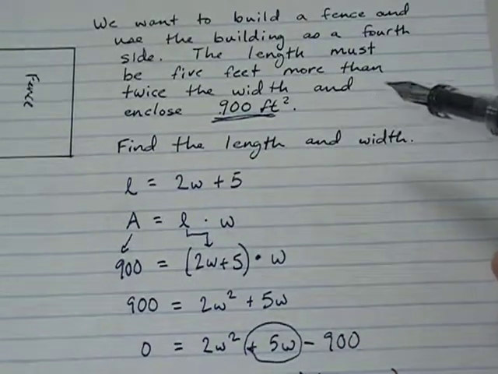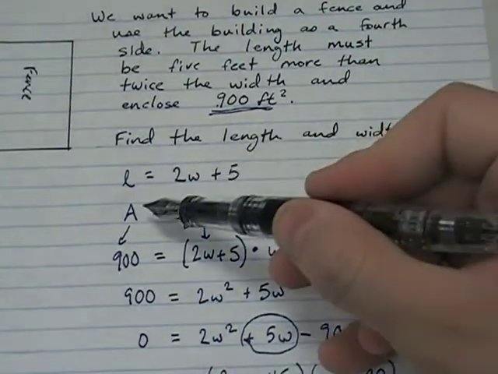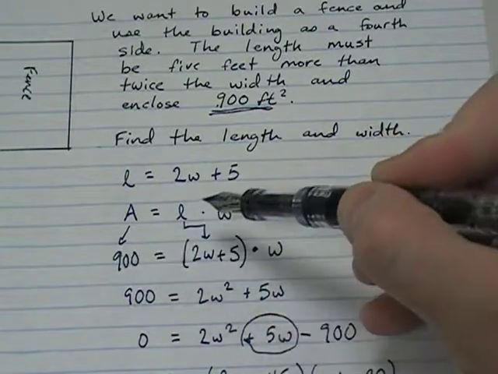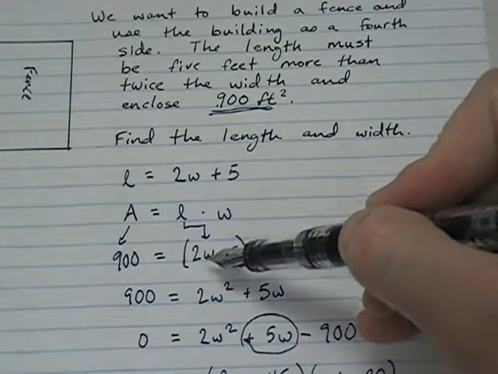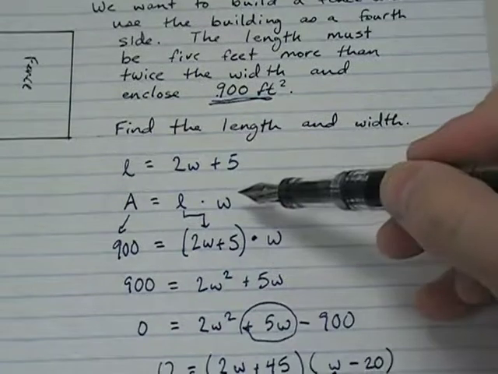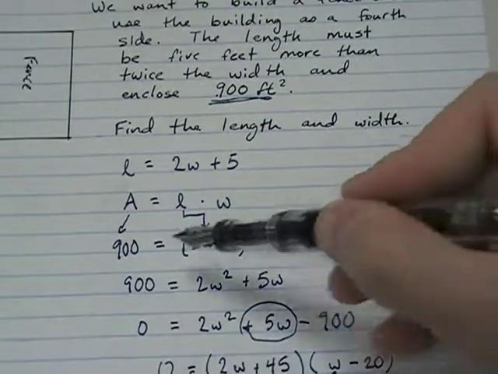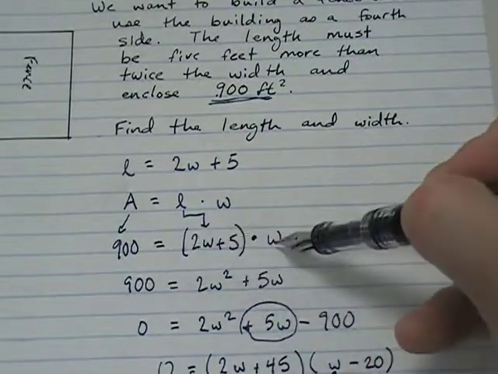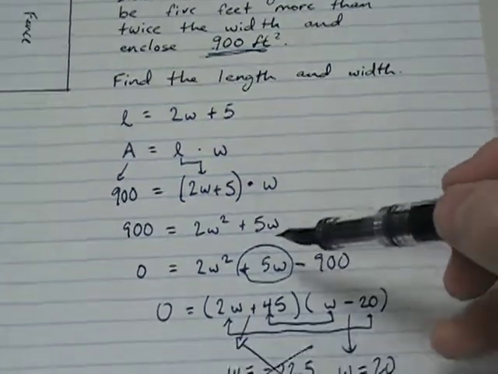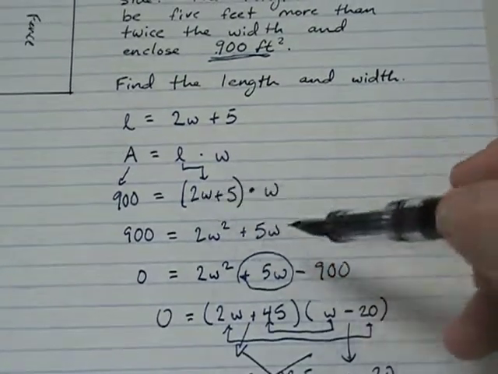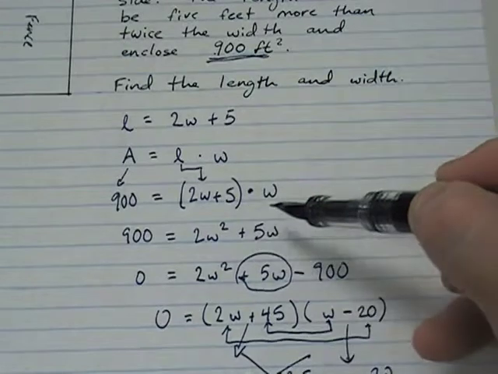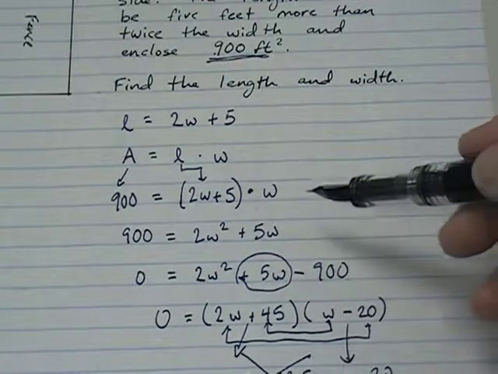Now, what do I know? I know the area is 900. I know the length is the same as 2W plus 5. And then I just copy the W. So what do I have? I have one variable, W. So now I distribute this W and I get 900 equals 2W squared plus 5W.